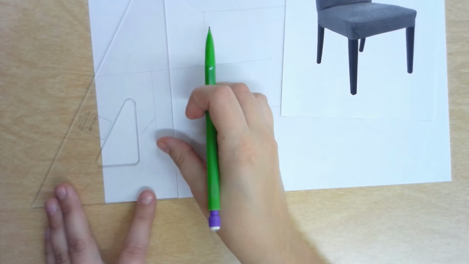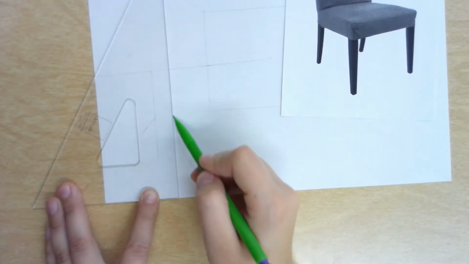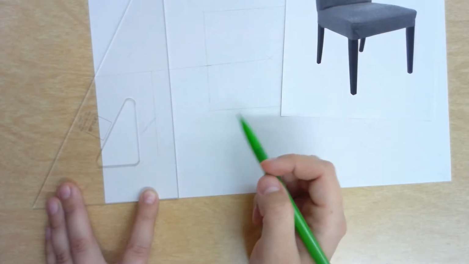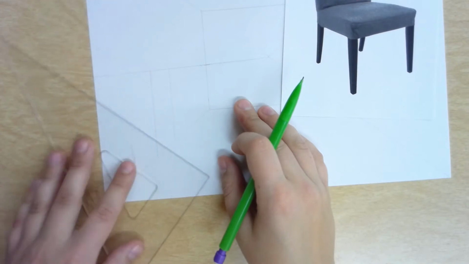And always keep in mind that we're drawing these lightly. So just in case you are drawing your chair and you think, oh, that looks really wide for a chair, you can always go back and narrow it. That's something that you always want to keep in mind.